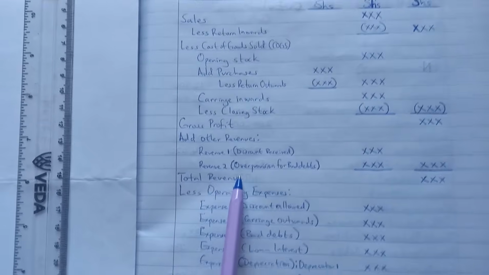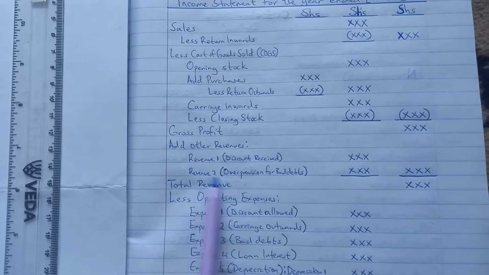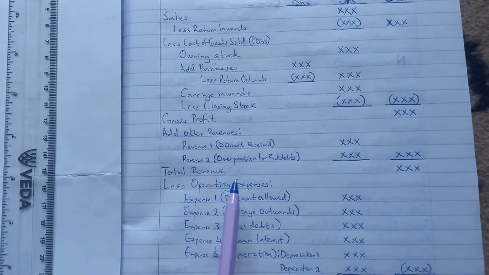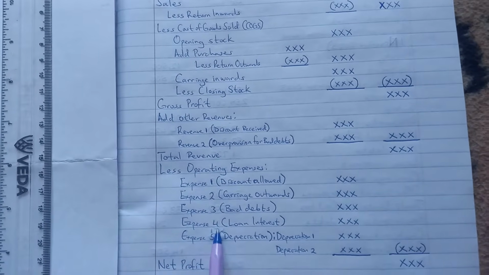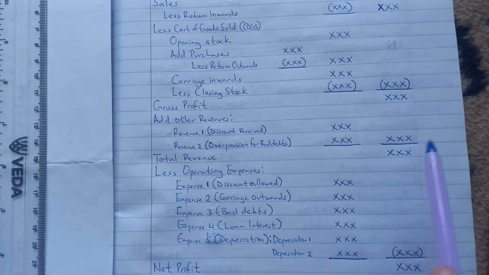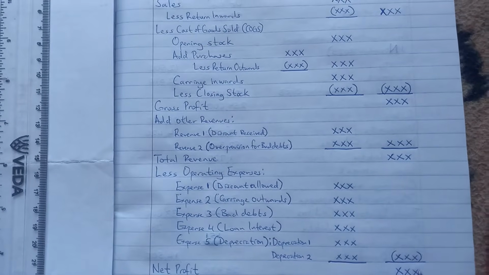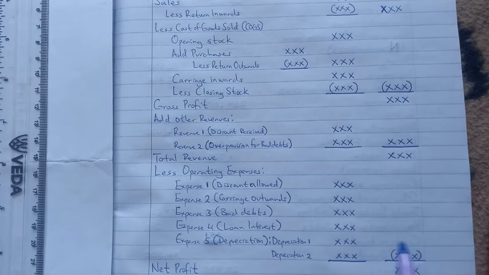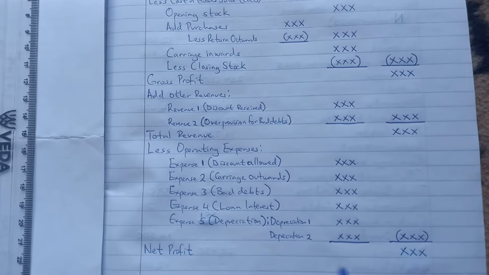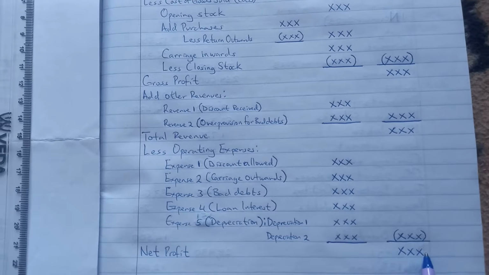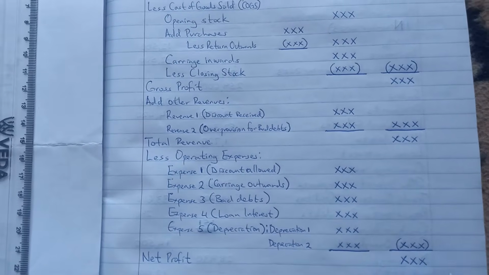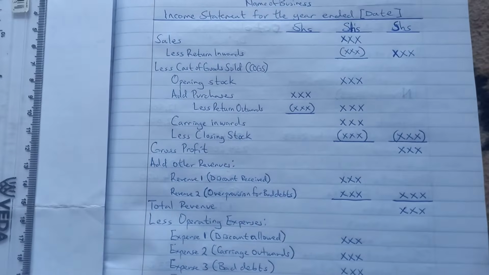So the moment you find your total revenue and then you subtract by your expenses, this is the value of total revenue. The moment you subtract by the expenses, you will get net profit, okay? So basically that's it.